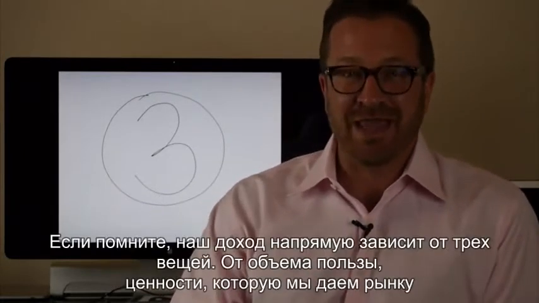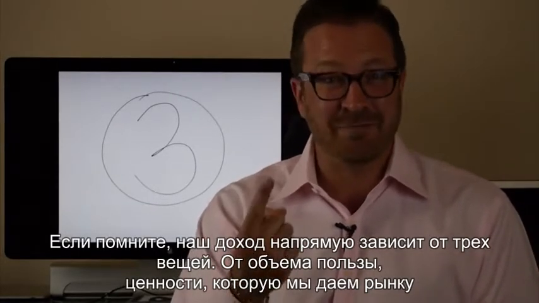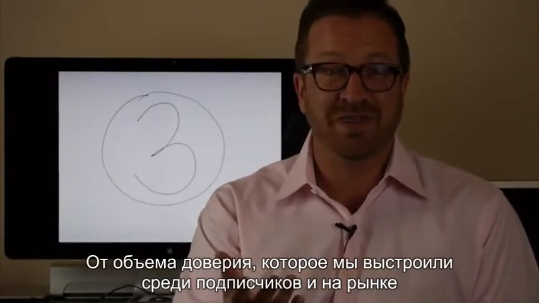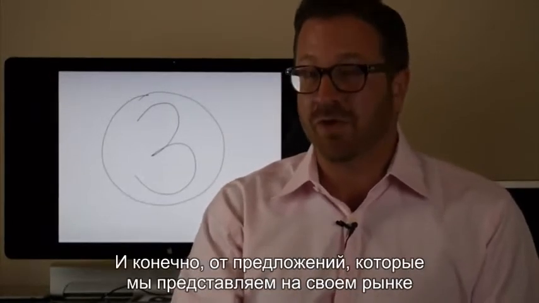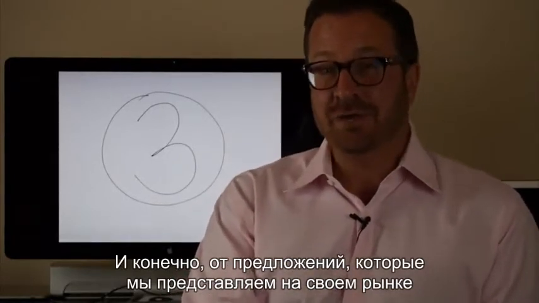Now, why are those three things important? If you remember, our income is directly proportional to three things. It's the amount of value we provide to the marketplace. It's directly proportional to the amount of goodwill that we build up with our subscribers and with our marketplace. And of course, it's directly proportional to the amount of offers that we present to our marketplace.